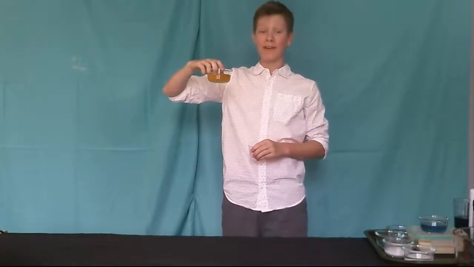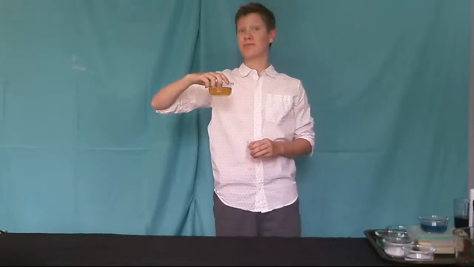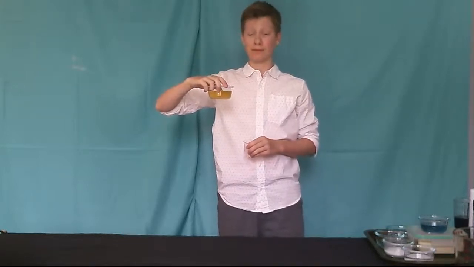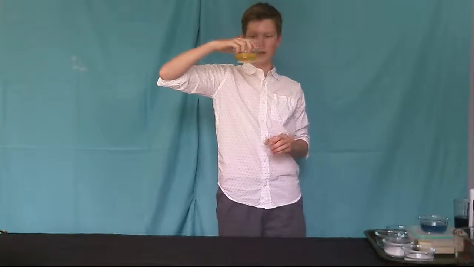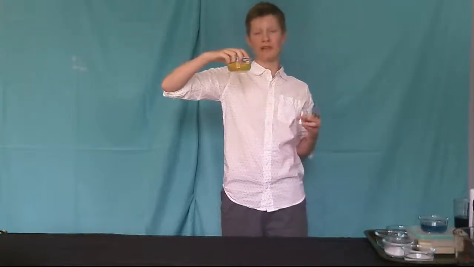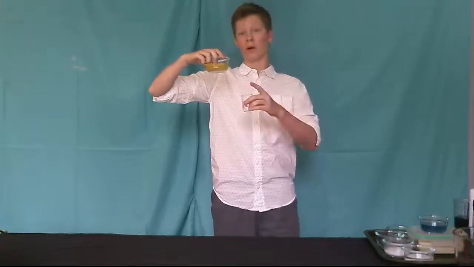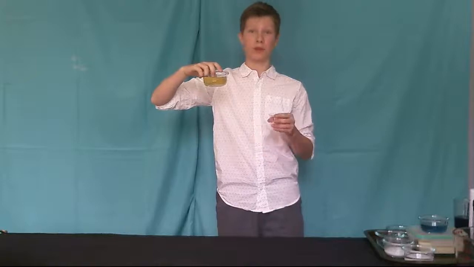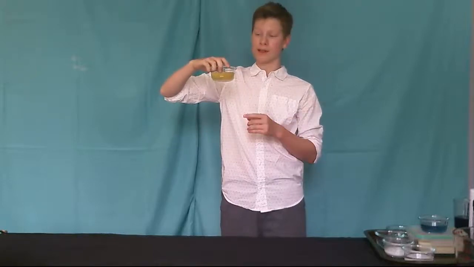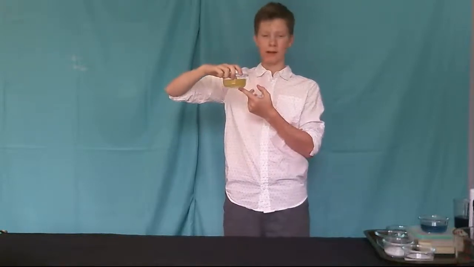Now, does anybody have any guesses on what this is? Anybody? And so as you can see, it really didn't turn blue or a reddish color, which is what the litmus paper does, which shows the pH. And this really didn't change color.